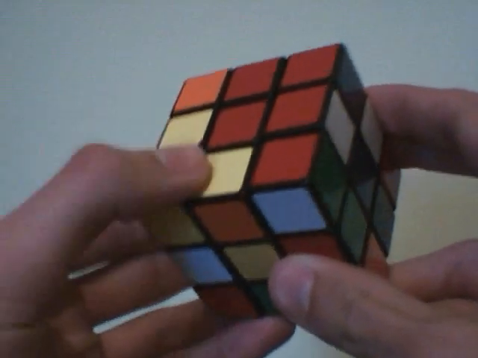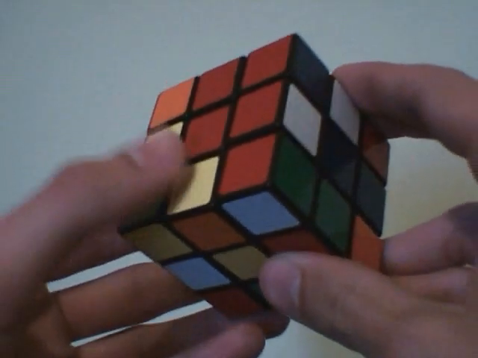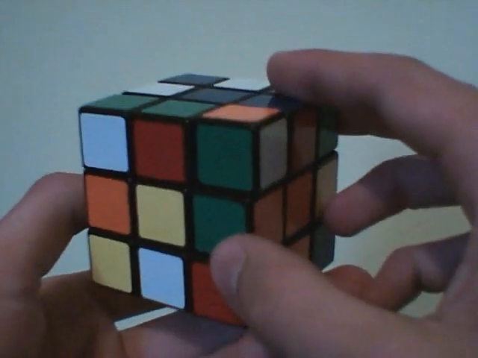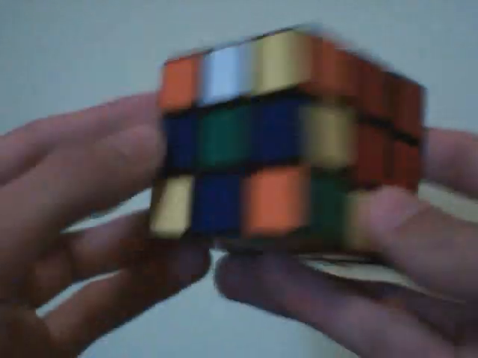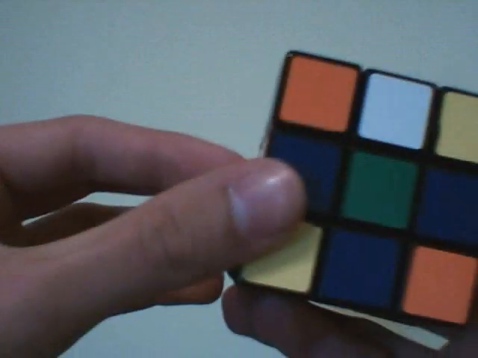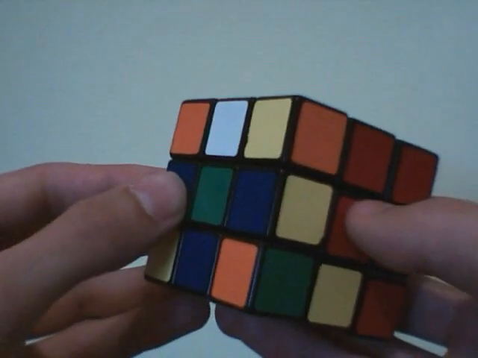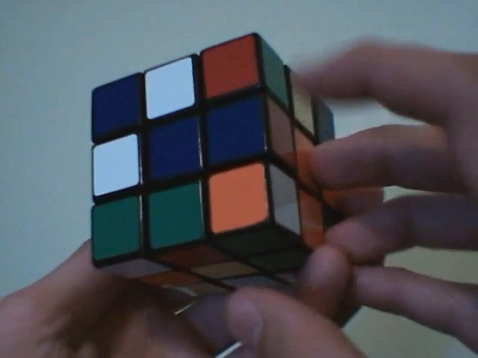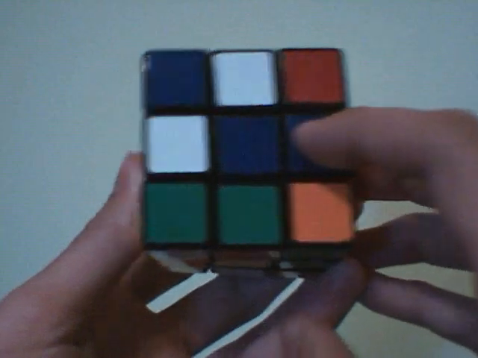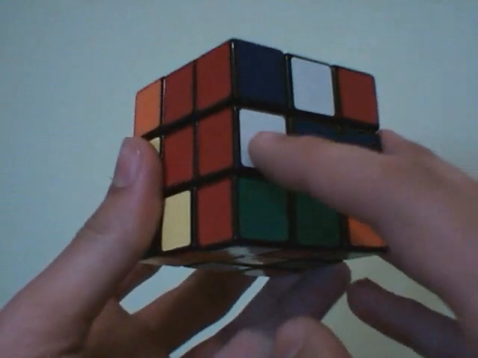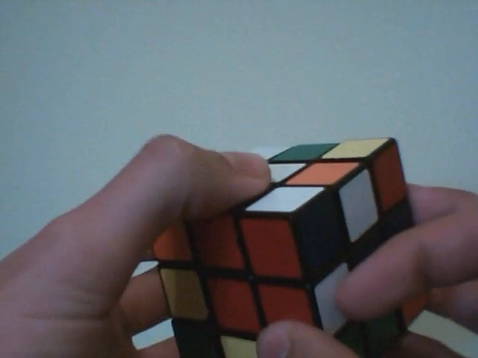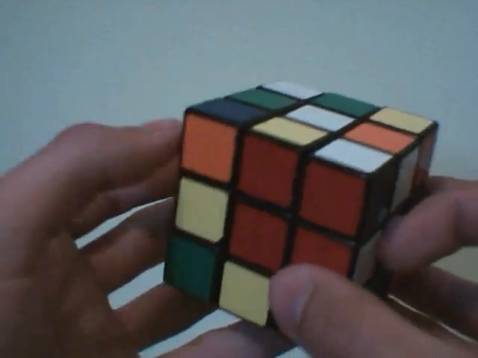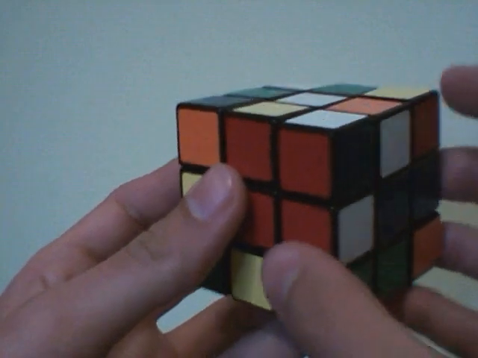F goes to U. U goes to R. R goes to I. So we have B, X, F, U, R, I. I goes to L. L goes to M, M, E. So we've made it back to the edge that we started memorizing after our buffer zone was solved.